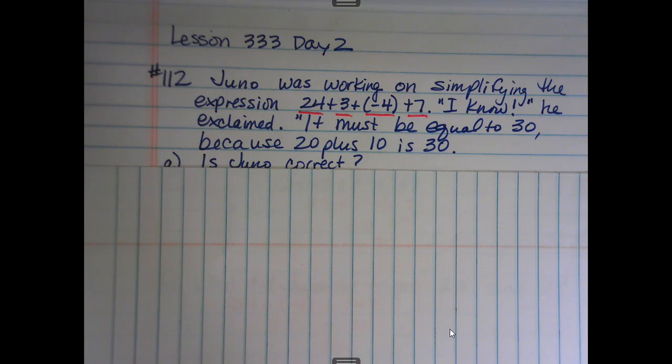Hello, let's take a look at lesson 333, day 2. We're looking at the associative and commutative properties again today.